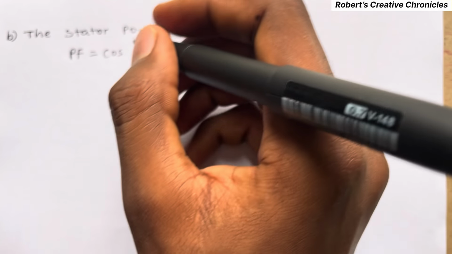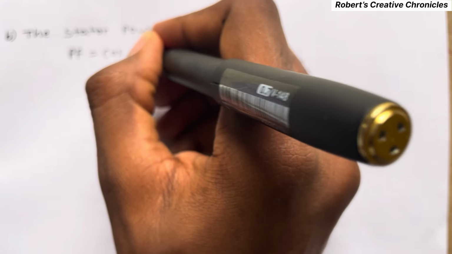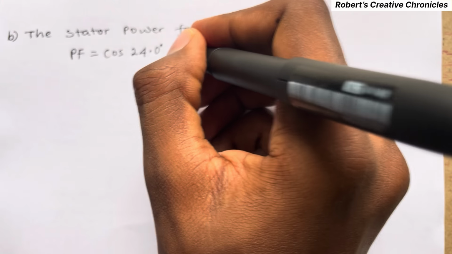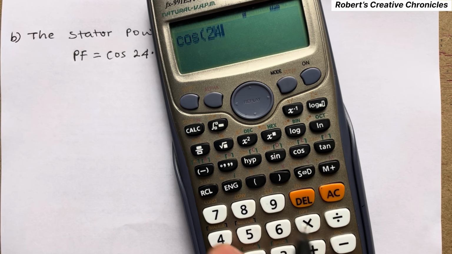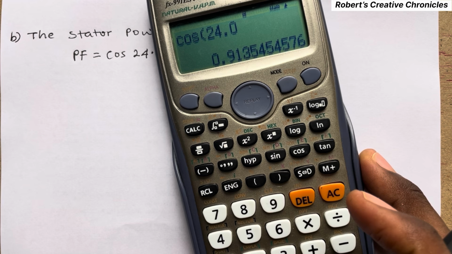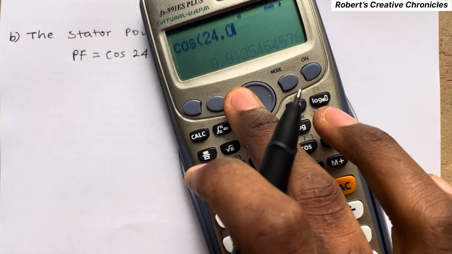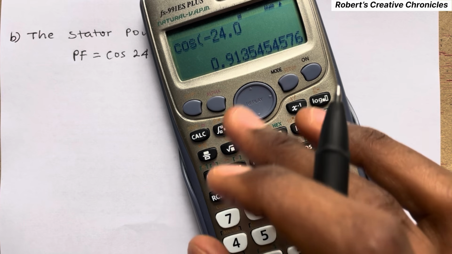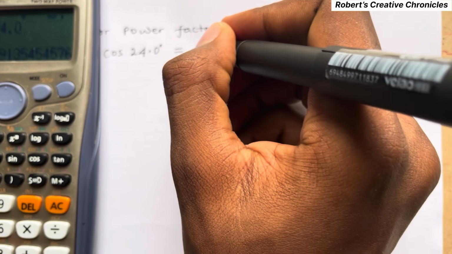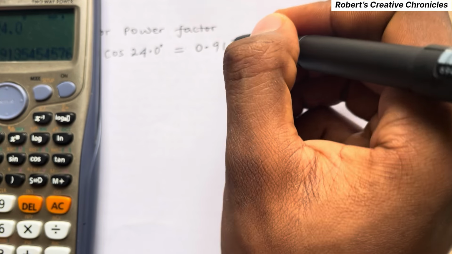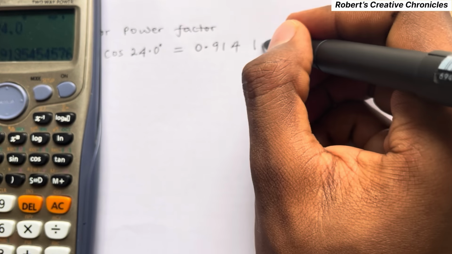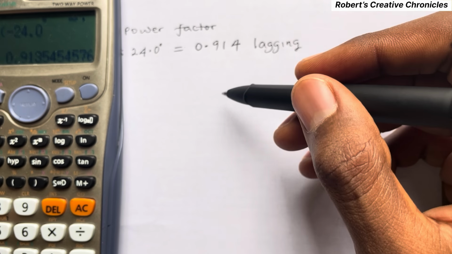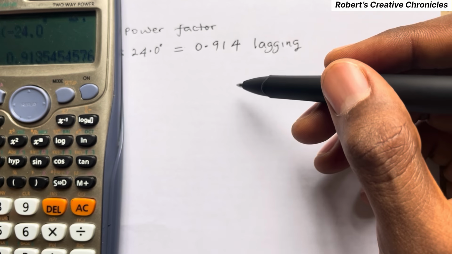But even though we put the negative, we'll still get the same answer. So cos 24.0 degrees is 0.914. Even though you put the negative, you still get the answer. So it's 0.914, and it's lagging. The power factor of both the stator and the rotor of an induction motor are always lagging.